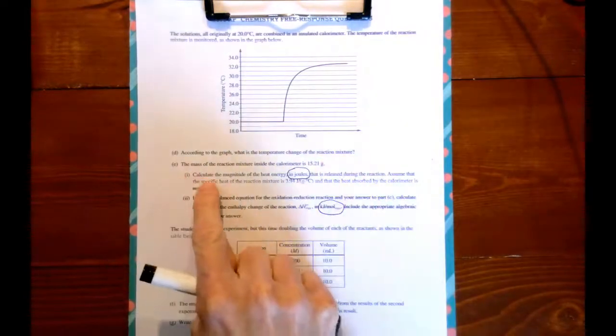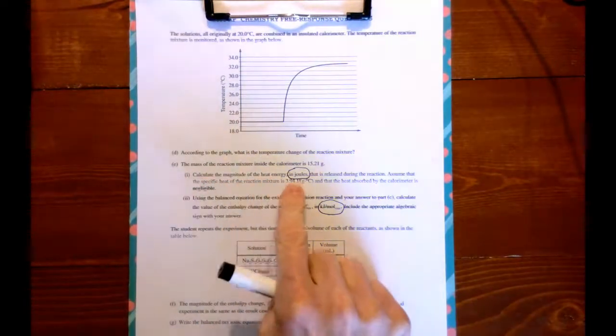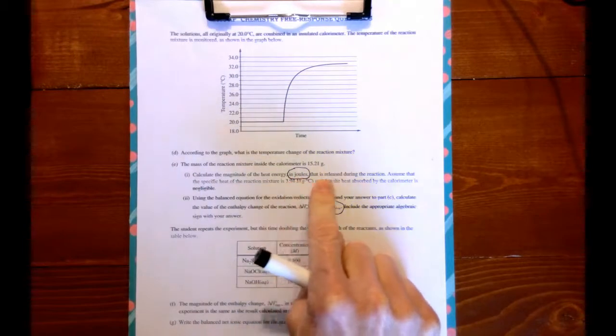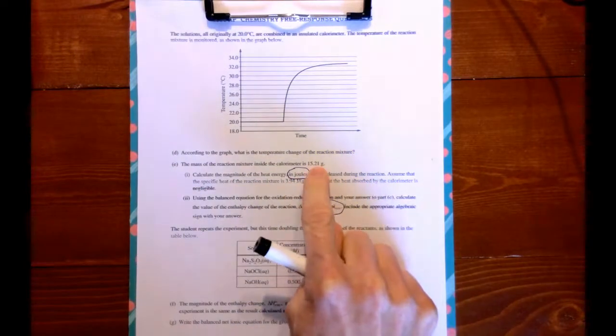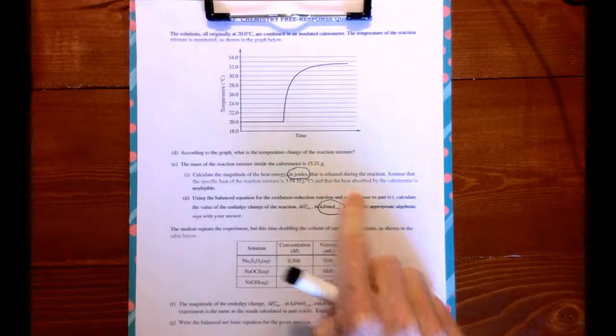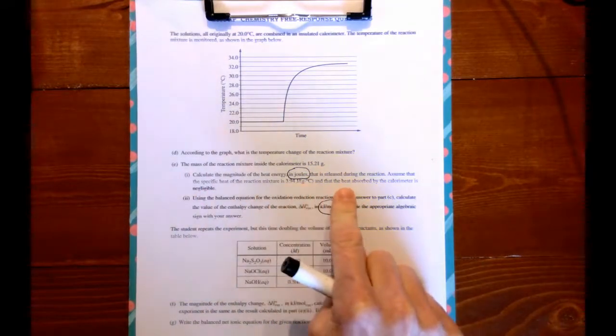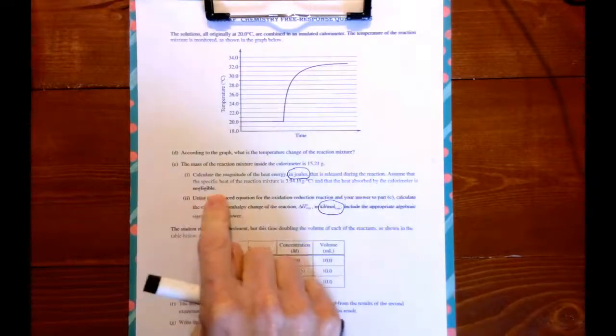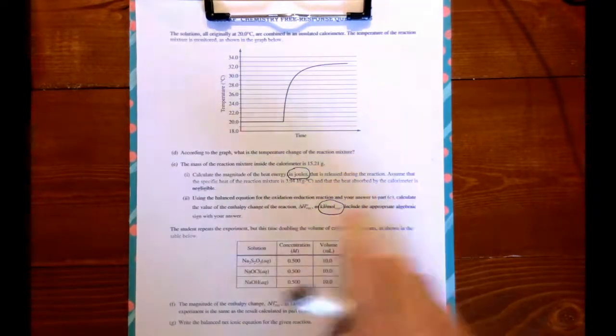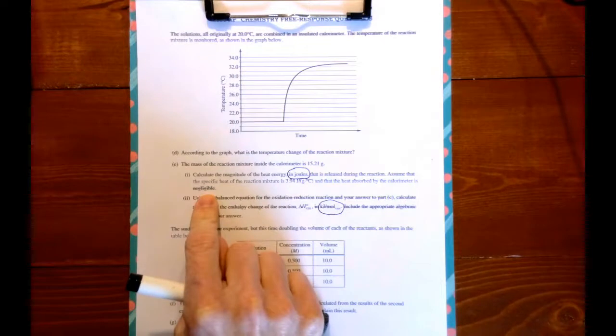For E, calculate the magnitude of the heat energy in joules that is released during the reaction of 15.21 grams. Assume that the specific heat is 3.94 joule per gram degree Celsius, and the heat absorbed by the calorimeter is negligible. This is really nice. We don't have to worry about any heat loss anywhere else.